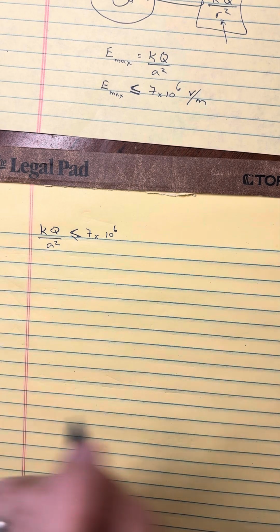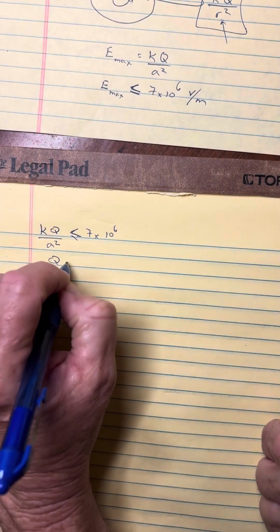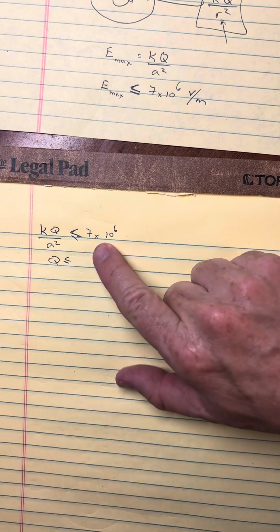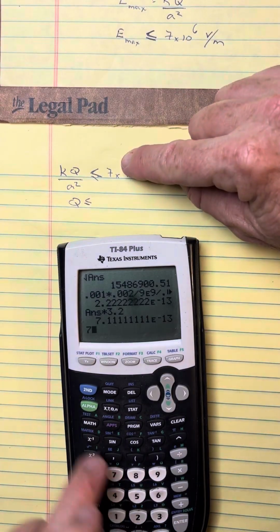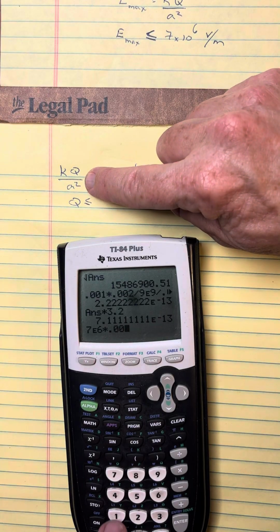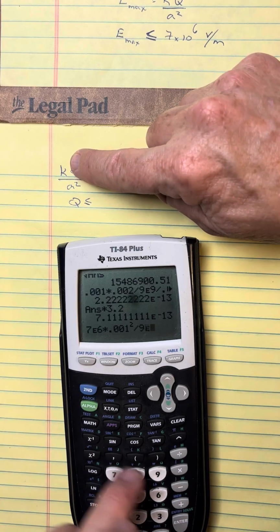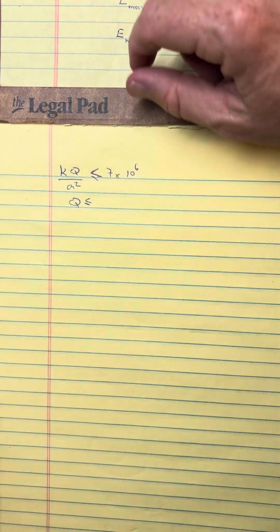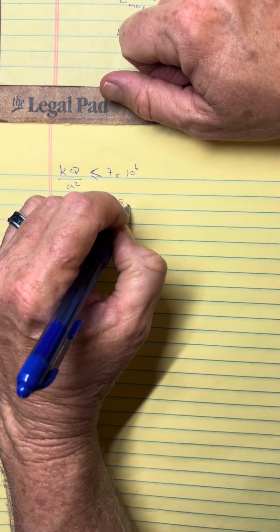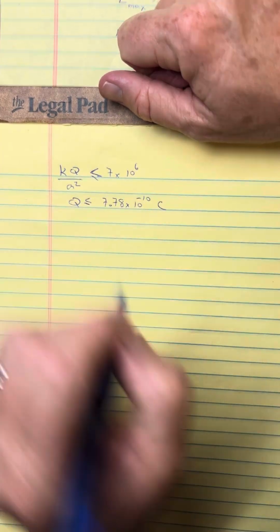I'm just debating what direction I should go. Why don't I just solve for Q then? So this says Q on our charge capacitor must be less than or equal to, and let me put in some numbers here. So we'll put in the 7 million. I'll put in the a, 0.001 squared. I'll then divide by Coulomb's constant. And this says that our charge must be 7.78 times 10 to the negative 10 coulombs or less.